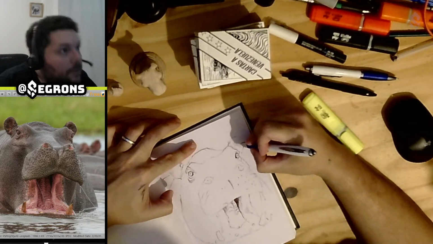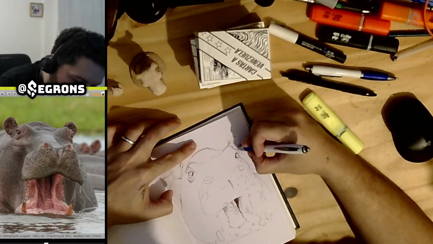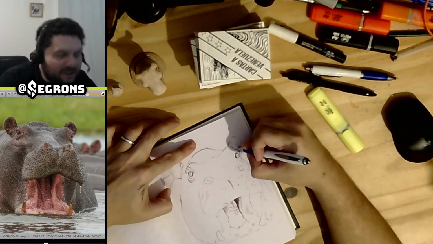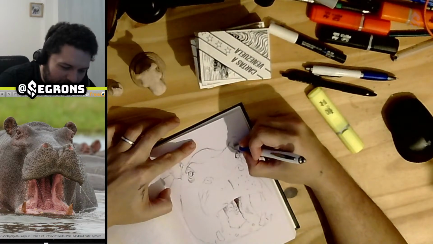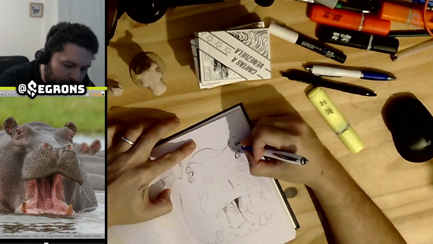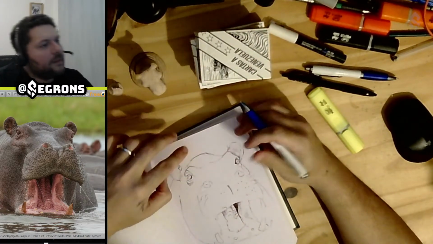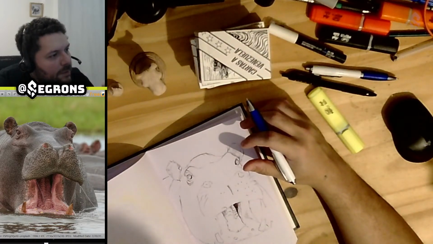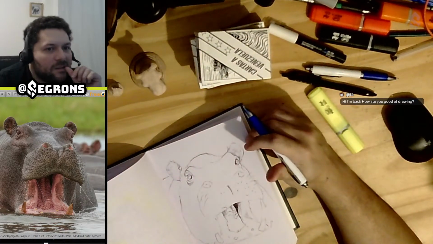Yeah, a little bit better. That thing looks crazy. And another thing that I kind of remember about them is that they sharpen.